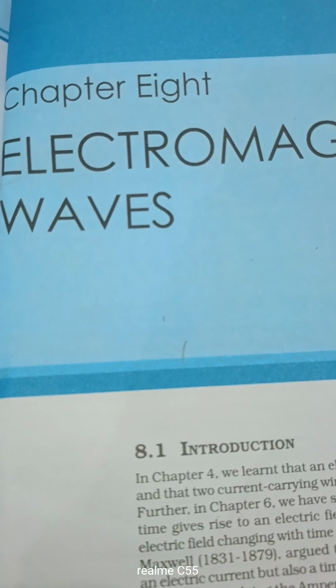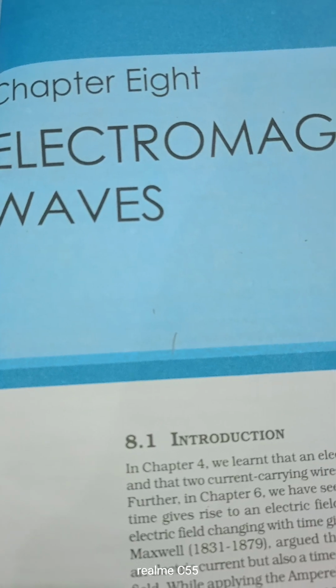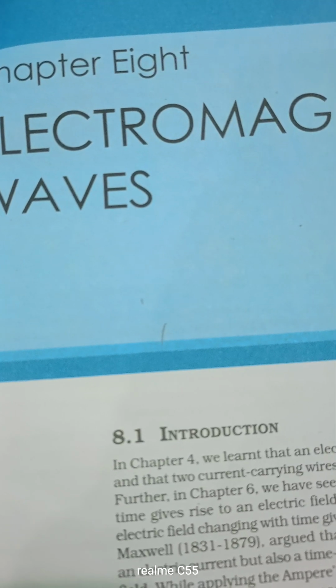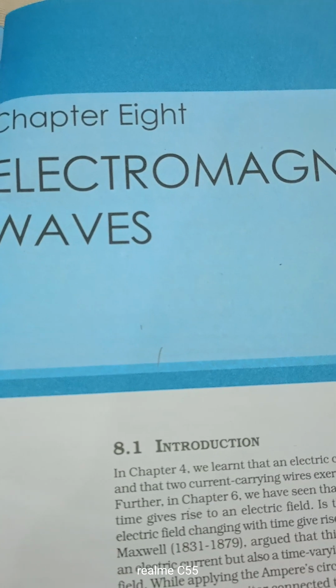chapters that we have studied. So it will be a revision for the other chapters too that we have studied in this book. So let's understand this chapter.